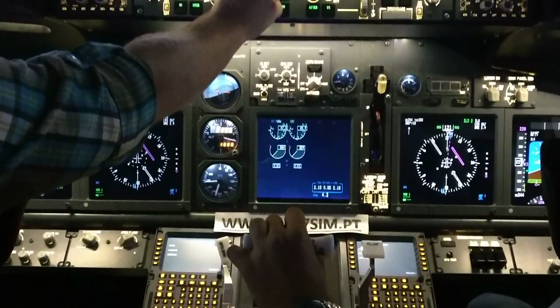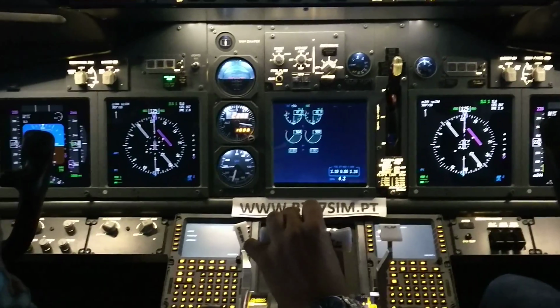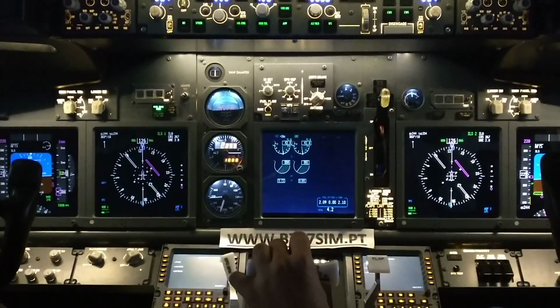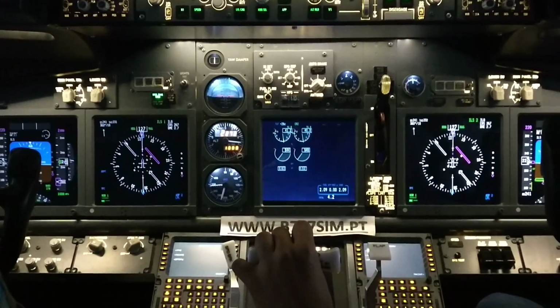You're heading to Lima Papa Lima? There you go. Okay. Continue descending. Mariner 123 is going around, and the after takeoff checklist is complete, okay? Okay.